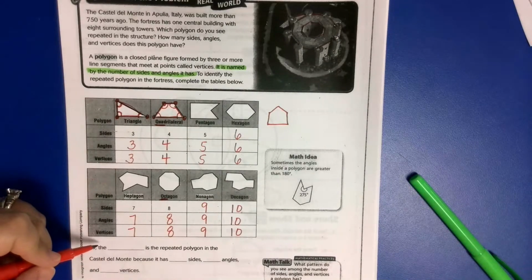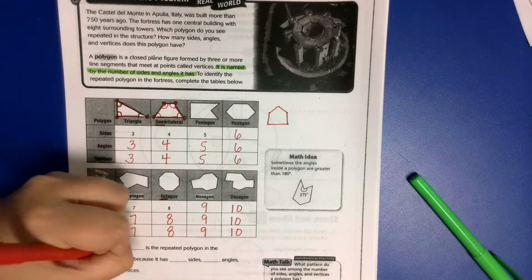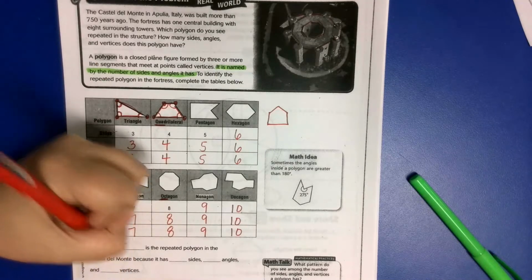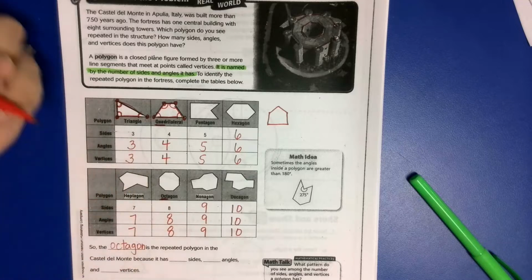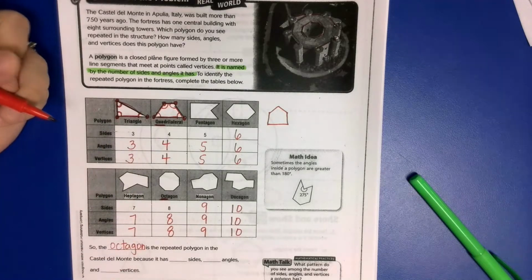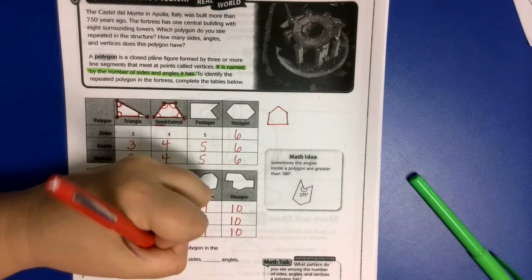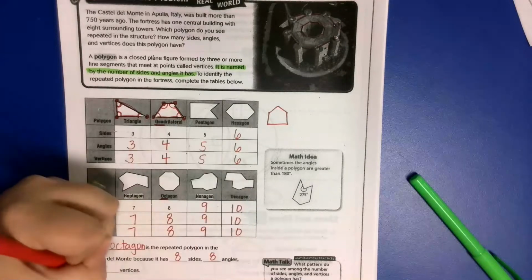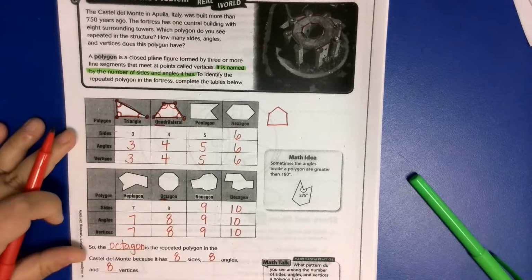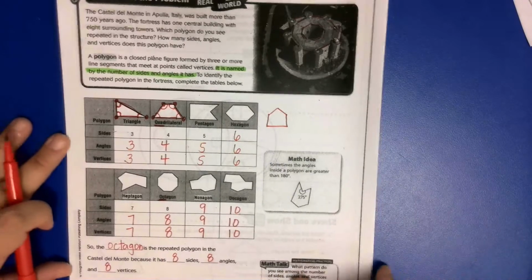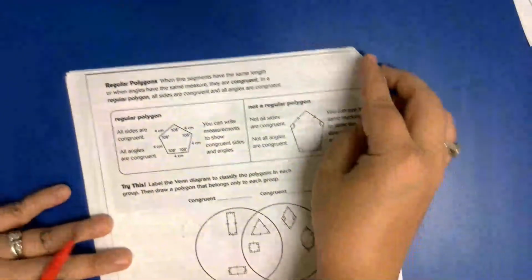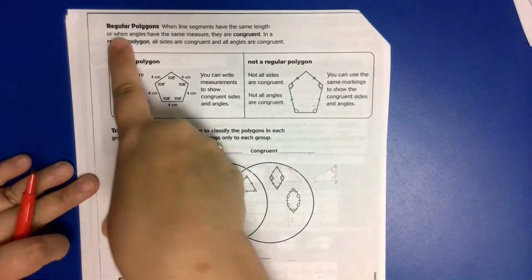Alright, so the octagon is repeated in the polygon because it has 8 sides, 8 angles, and 8 vertices. This page is going to be really helpful on the work that you're getting ready to do on your own. We're going to go through the next couple of pages together, and then you'll have some work to do by yourself. Alright, a regular polygon.